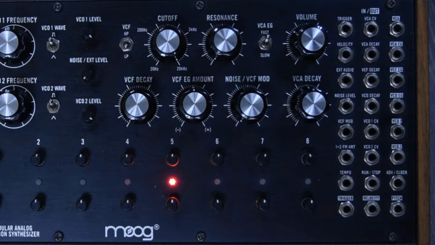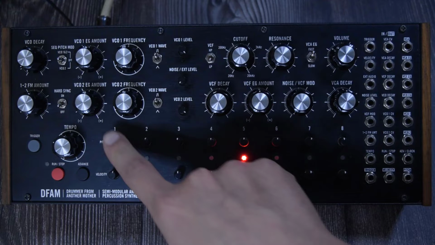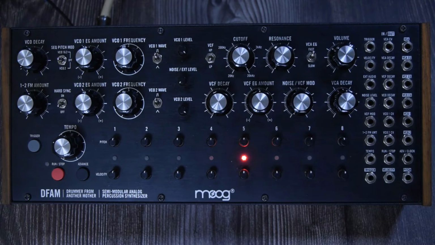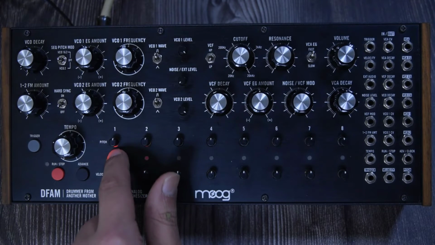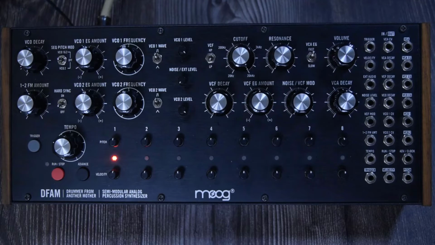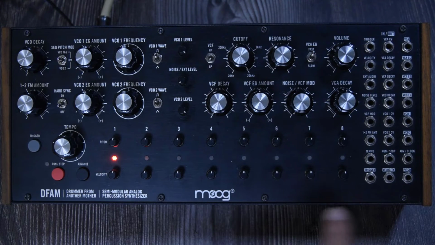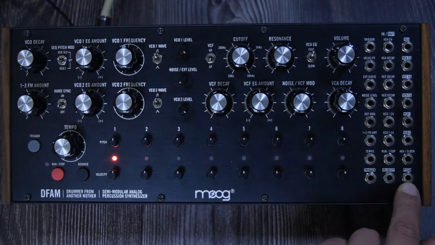I'm going to start with the pitch out, the one that we have right here. This is the out of each knob of the pitch section of the sequencer. If I stay on step 1, whatever I do here is going to be outputting some kind of voltage. So the instruction of this knob is going to go to the pitch out that we have here.